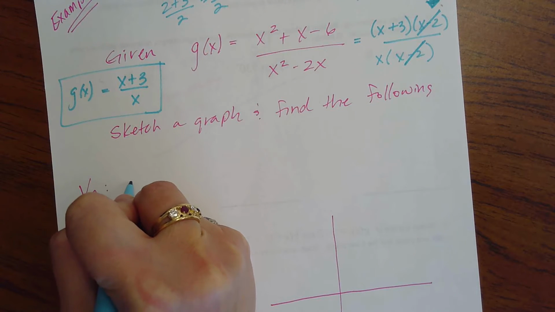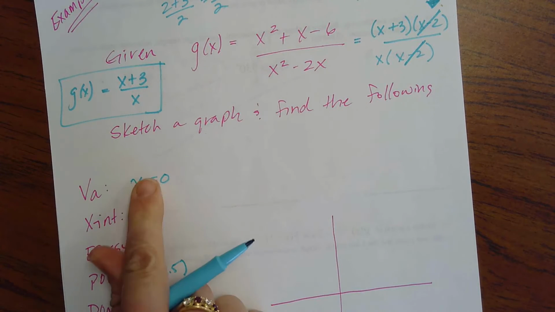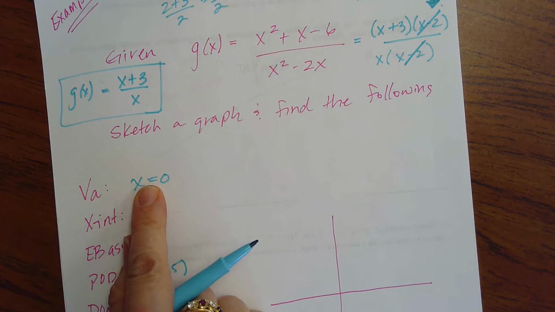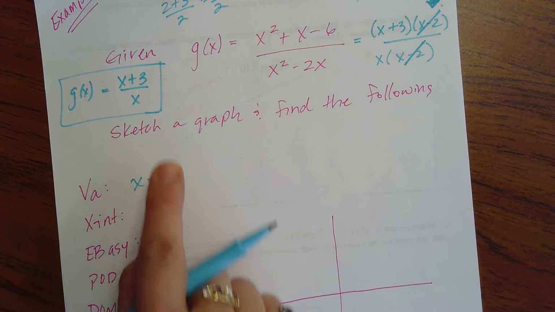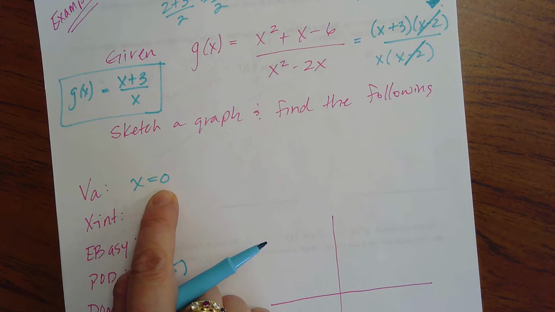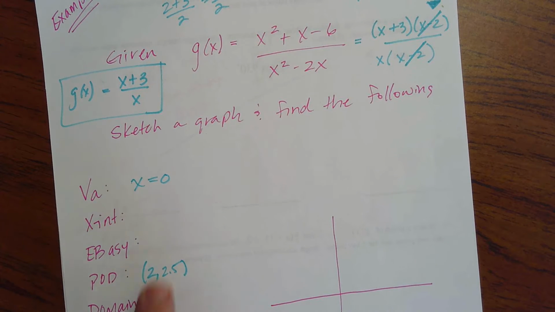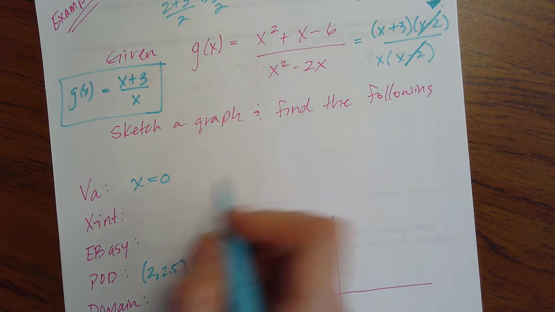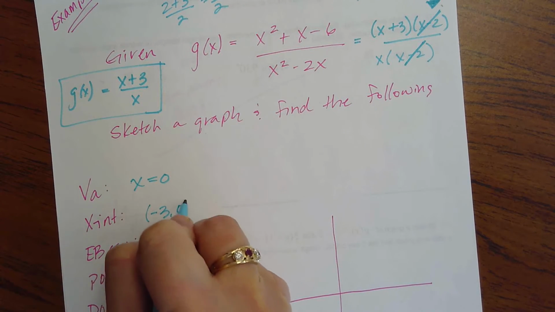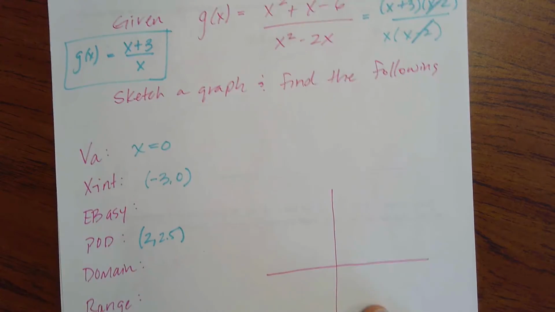My vertical asymptote would be my denominator set equal to 0. Notice that I'm writing it as an equation. I am going to take off points if you do not use correct notation on this test. So asymptotes should be equations, x equals or y equals. Intercepts should be points. The x-intercept is when you set the numerator equal to 0, so I would get negative 3. Again, notice I wrote it as a point.